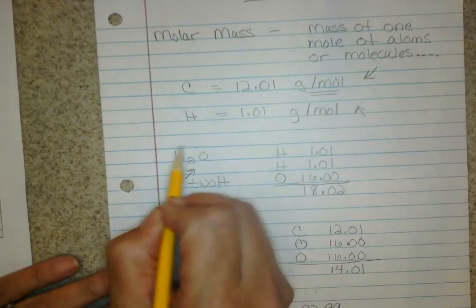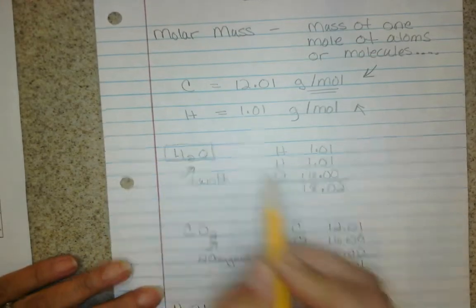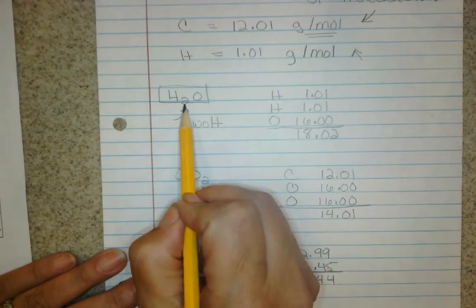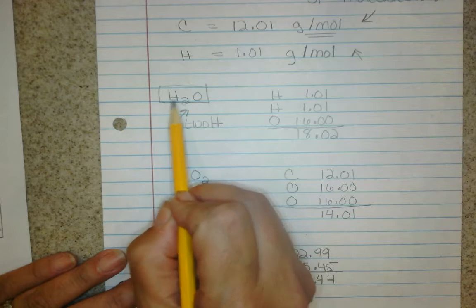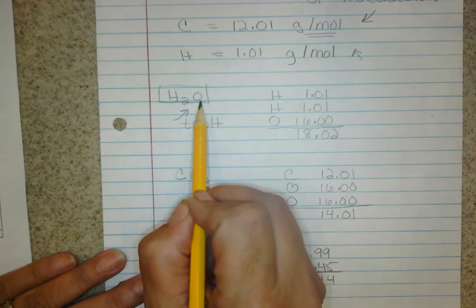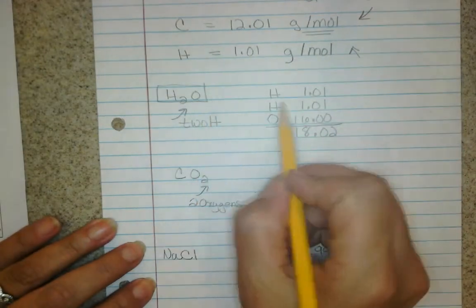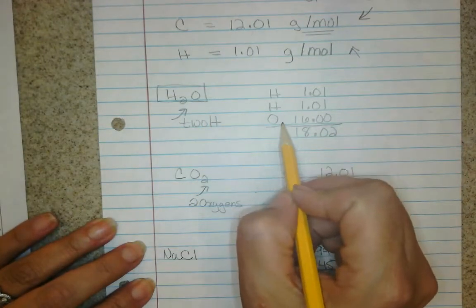So what about if we have a molecule? Let's look at our molecule of water. Our molecule of water has 2 hydrogens, that's what that subscript means, we've already learned that, and 1 oxygen. If I add up the molar mass of every single atom in that molecule, I will get the molar mass of that molecule. 2 hydrogens, HH, and 1 oxygen.